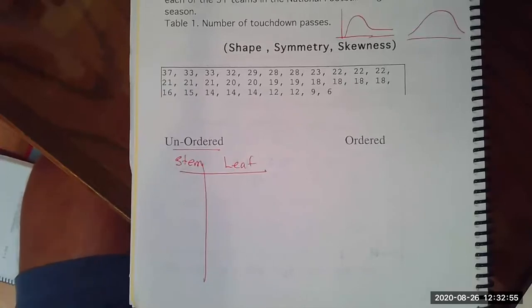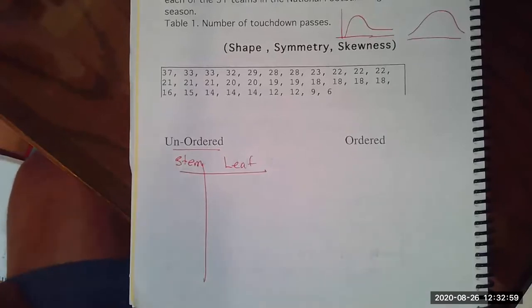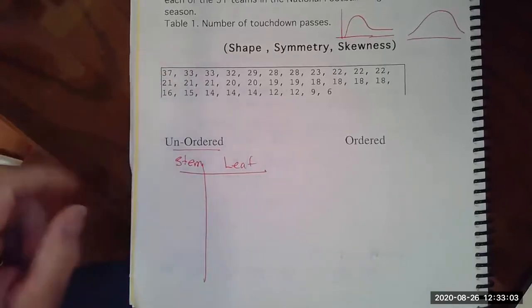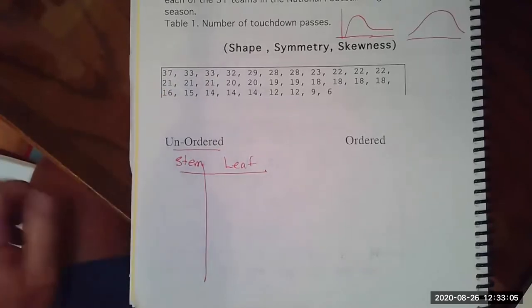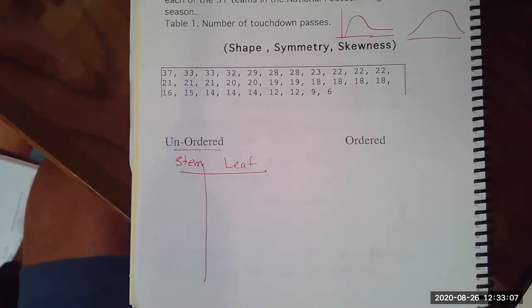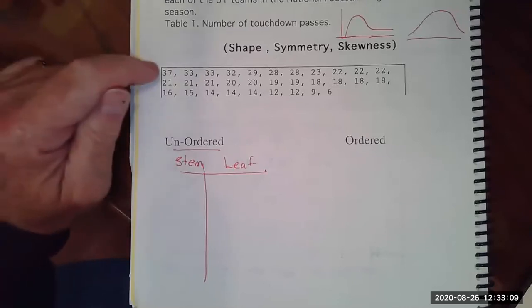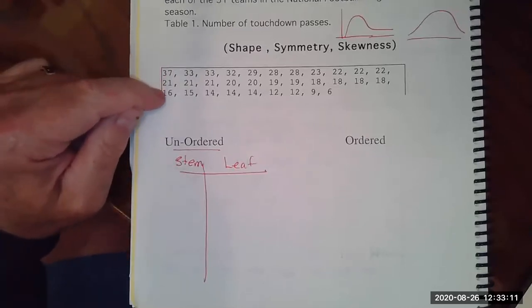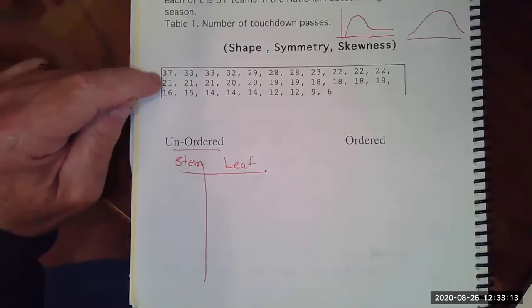You know how the colors you guys gave me last time were all jumbled up. They weren't in any order. I just randomly grabbed them. Then I'm going to go this way, and what I'm going to look at is stems. What digits are the stems? Well, I see a 3 and a 2 and a 1. I see 30s, 20s, and teens.